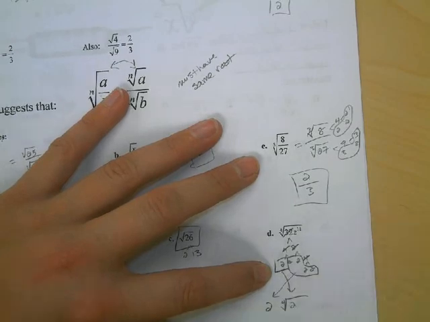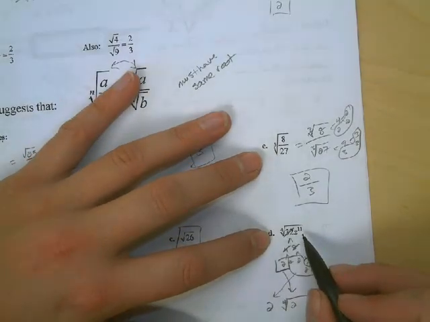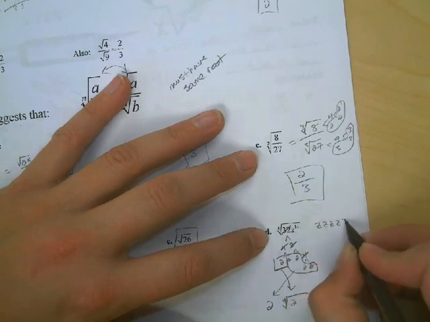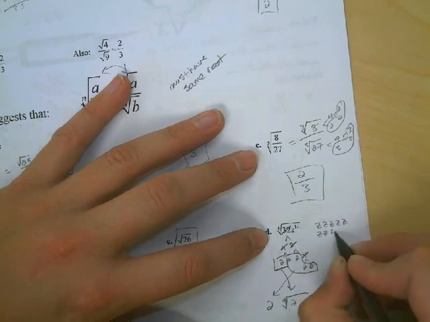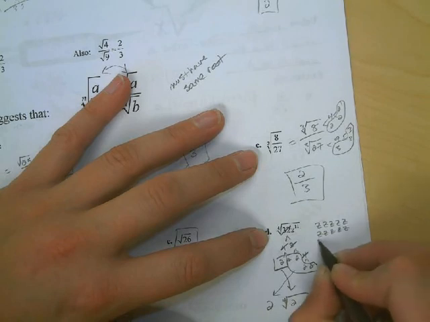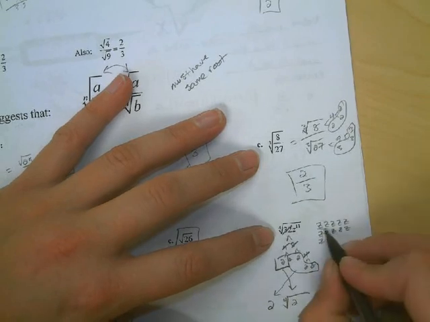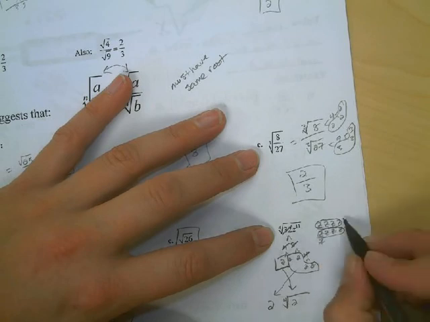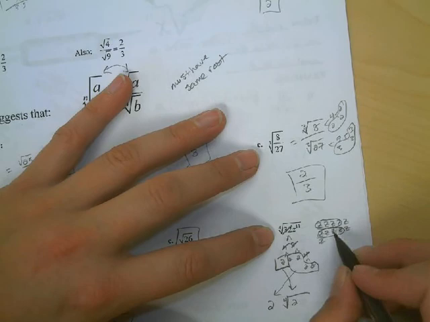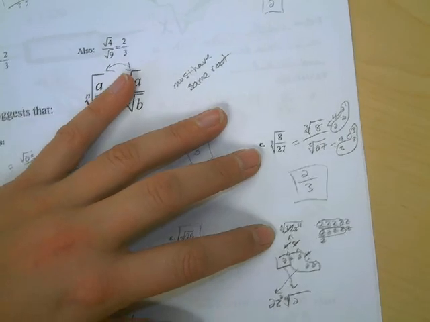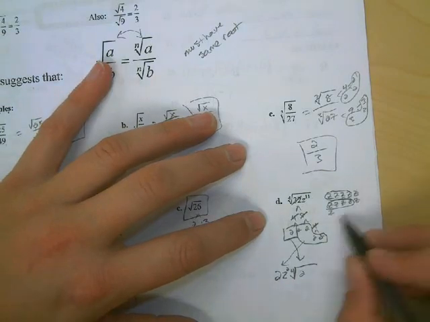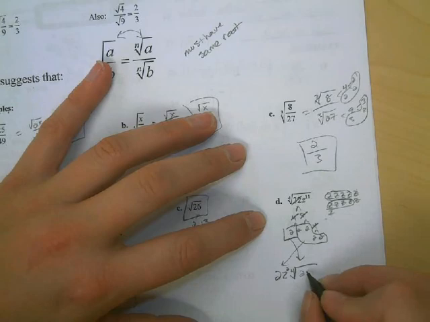So now, same thing's going to happen with the z's. If you need to, write them out. You can write all 11 z's, and I'm looking for groups of 4. So there's 1, 2, 3, 4. There's 1, 2, 3, 4. And that leaves me with 1, 2, 3 left over. So I've got 2 groups that come out. So z times z is z squared. And then I've got 3 z's left over. If I multiply those back together, z times z times z is z to the third.